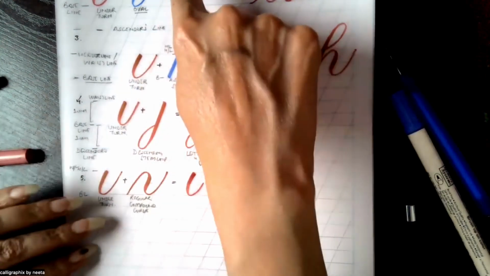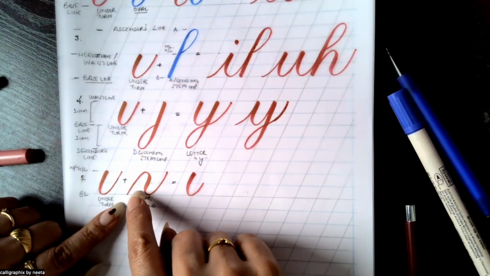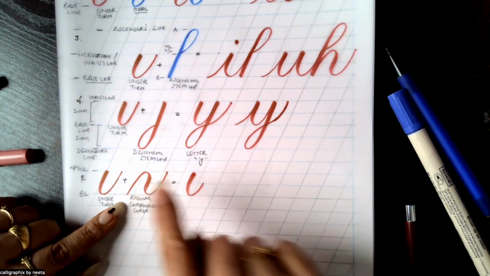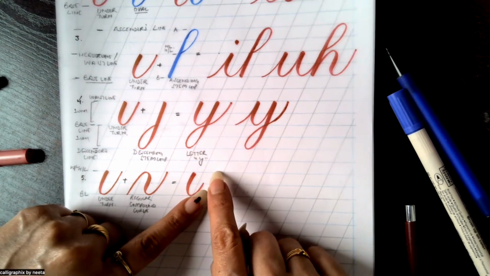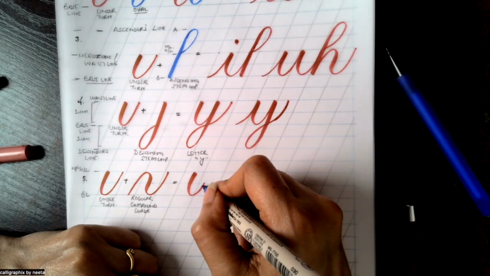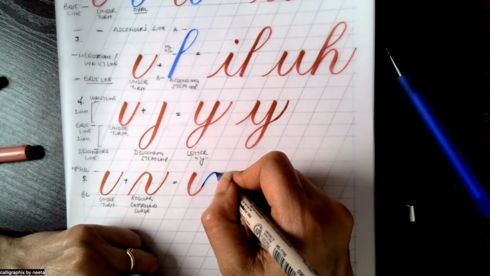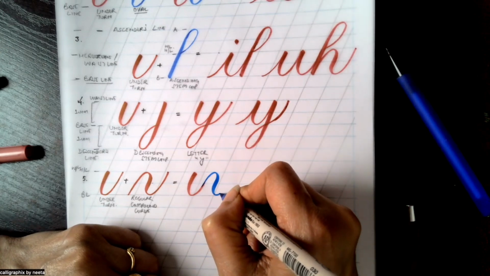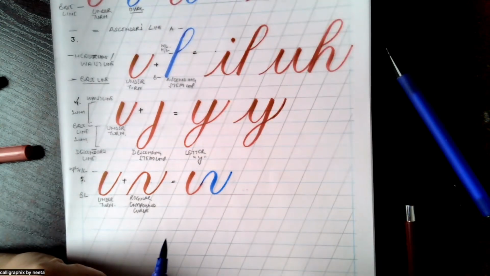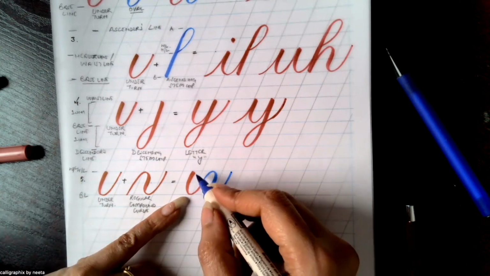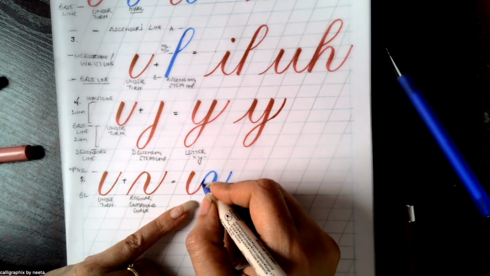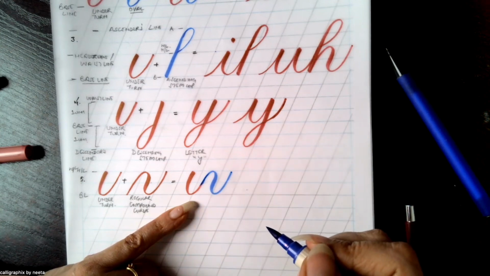We can use it like this, like from here, I'm going to create my regular compound curve. So this is how it is going to be if I am creating my underturn and connecting it with my compound curve, that is regular compound curve.